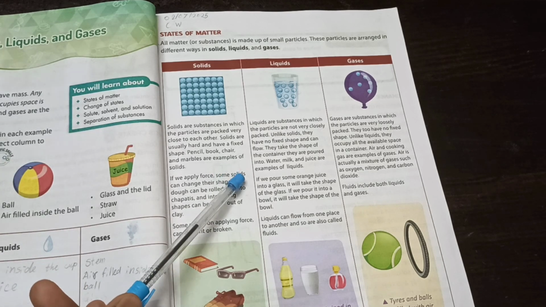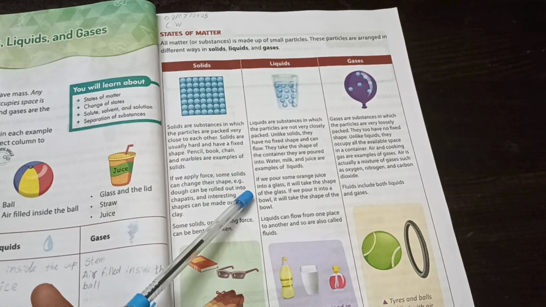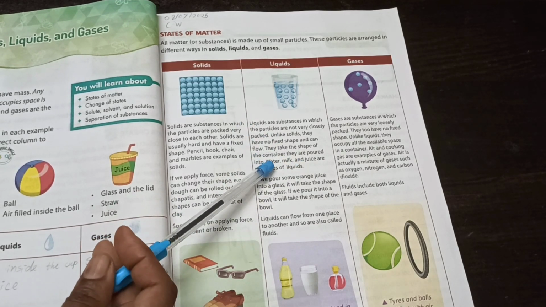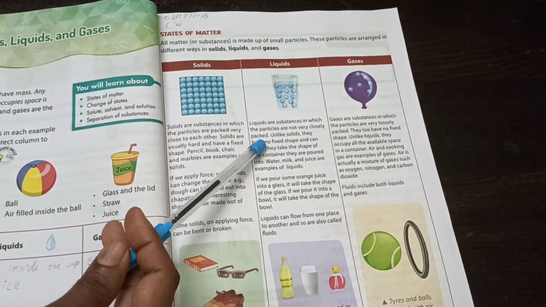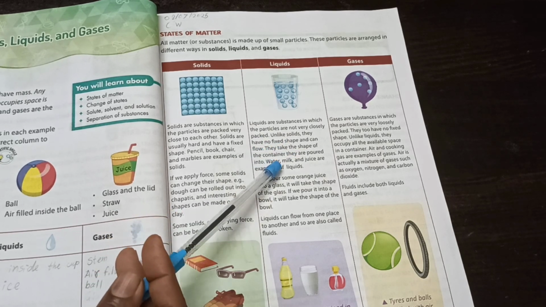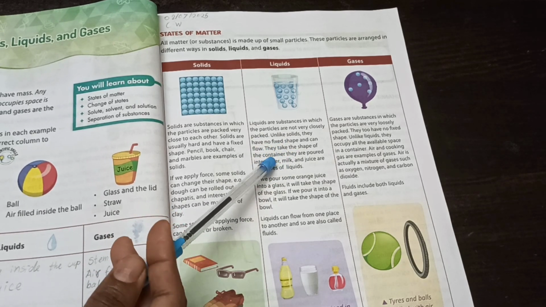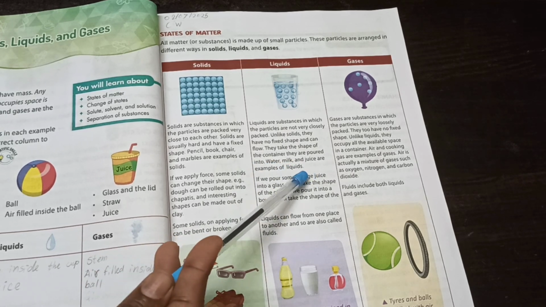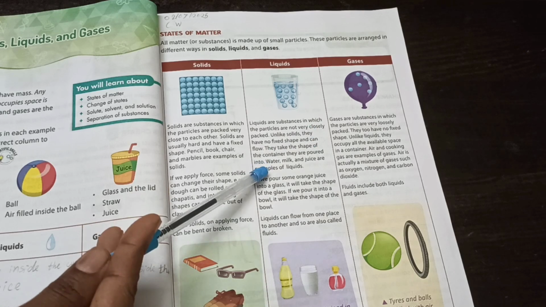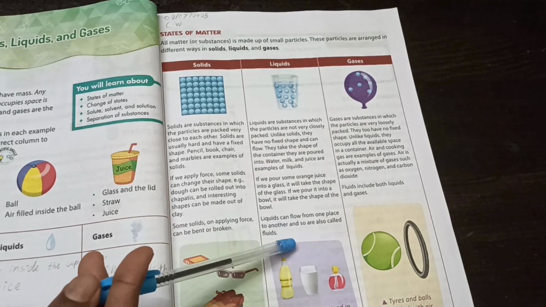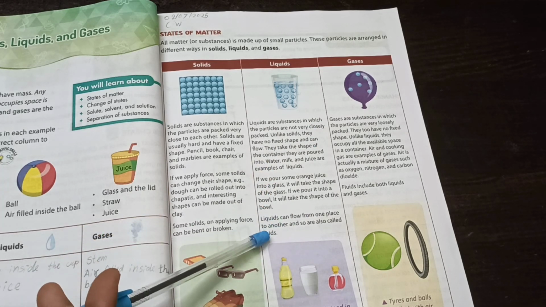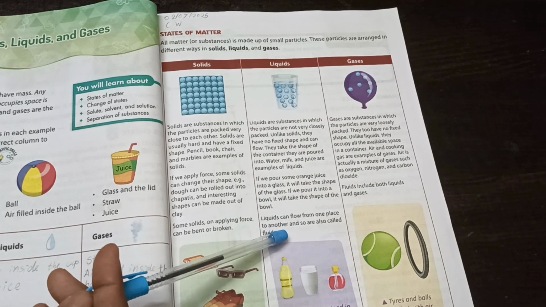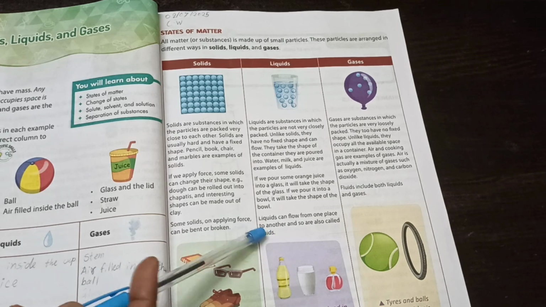This is the third difference you can write down: marbles as examples. And liquids have no fixed shape and can flow. They take the shape of the container they are poured into. Water, milk and juice are examples of liquids you can write down. And liquids can flow, which means they are called fluids.